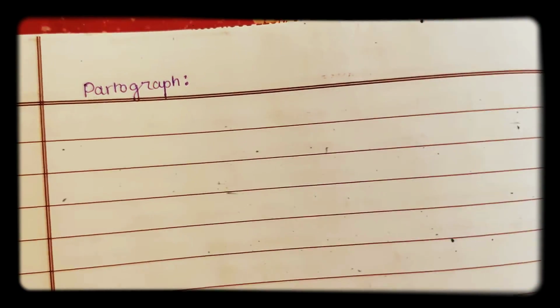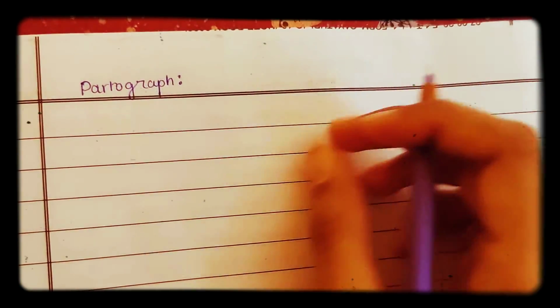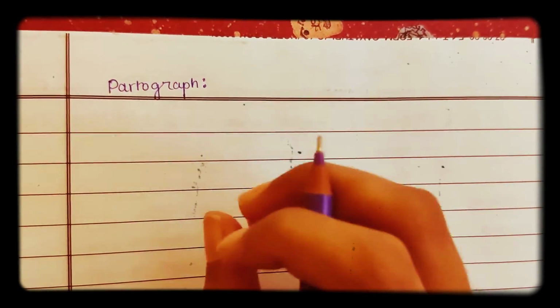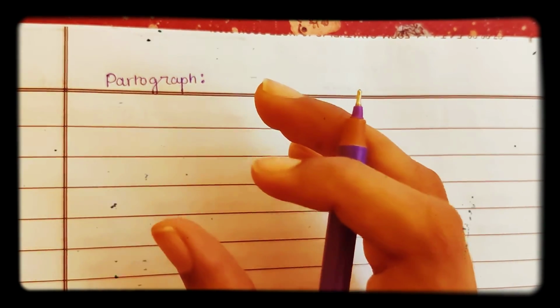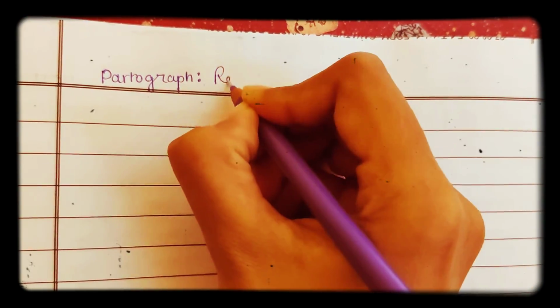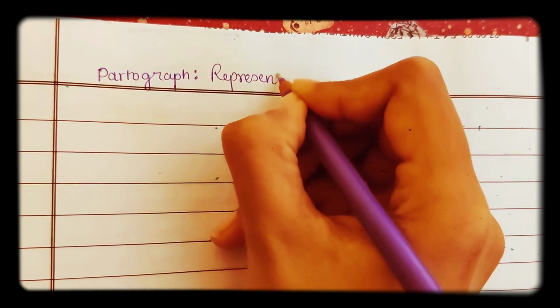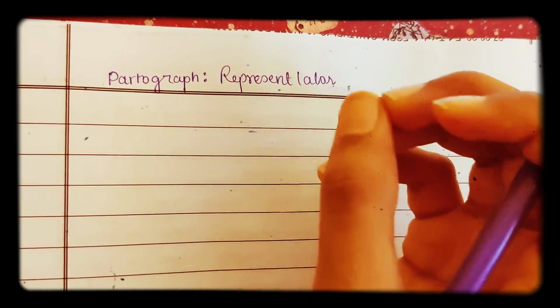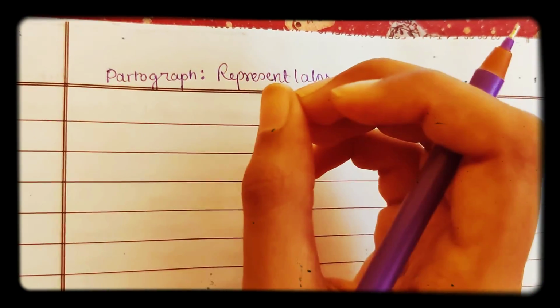Let us begin part 2 of the video, that is partograph. So partograph is actually a graphical representation of labor. What we represent in this type of graph is the labor. So what is going on in the labor, what is going on with the fetus, what is going on in the mother, that we are going to understand by this.